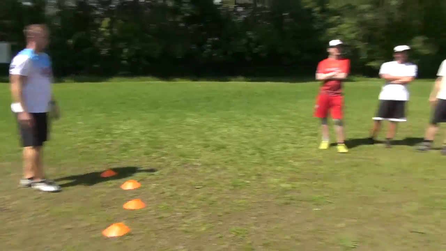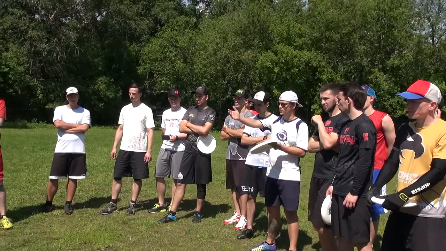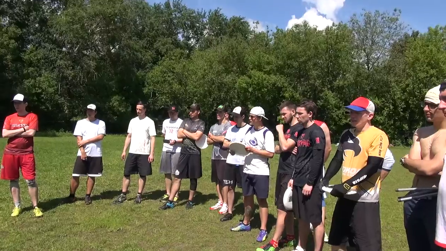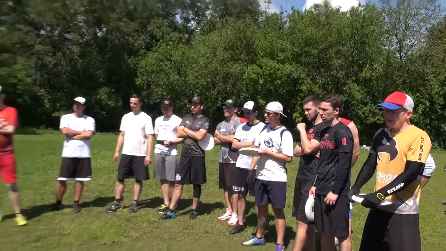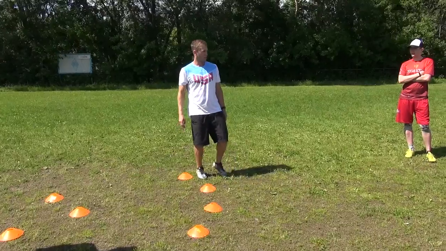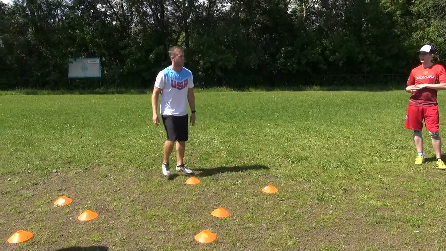Lewis, what is the purpose of the side cutters being a little shallow to the handlers? Wouldn't the defenders poach the disc and try to get it deep? Sure, but where do we want to throw it? Where do we want to be the most scary? Deep. Okay. This is a very scary cut, right?